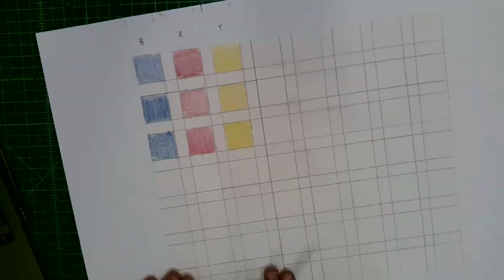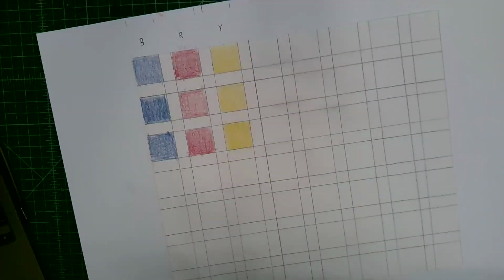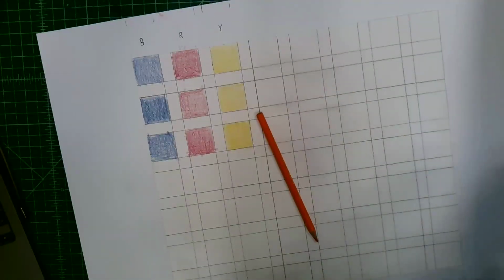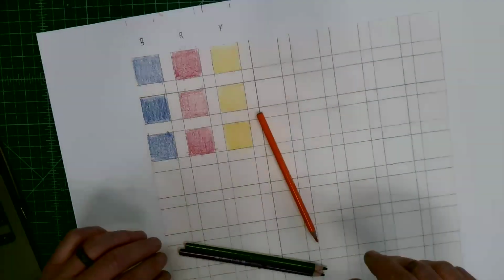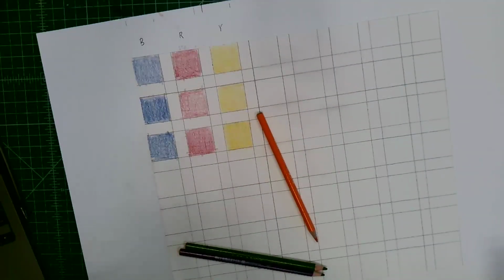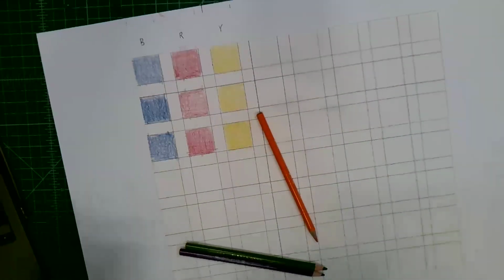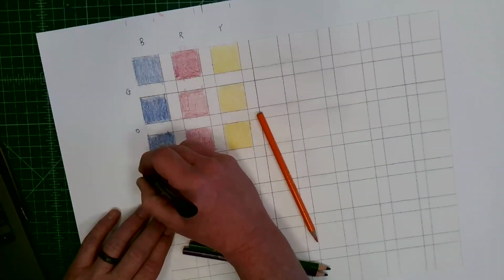Okay, so we're going to go yellow, red, blue with that. And we're going to go in with some green, orange, and violet. And so, how do I want to do this? I think I'll go like this, G, O, V.